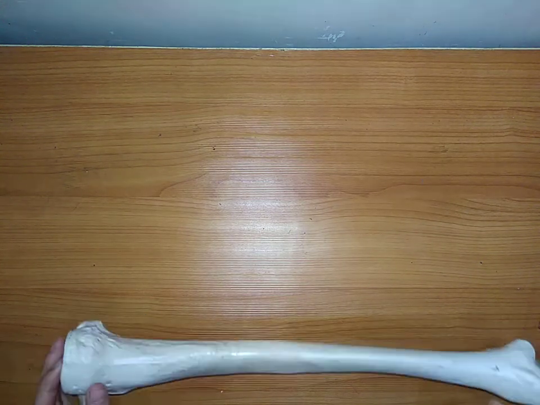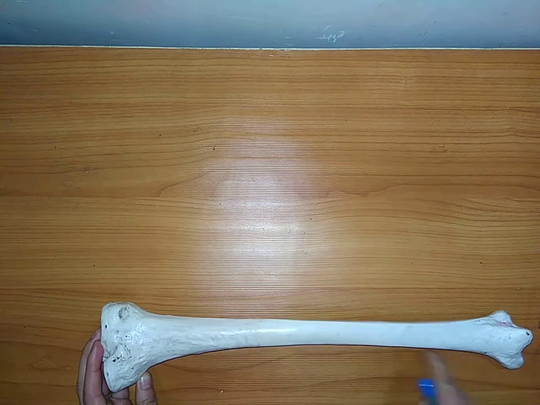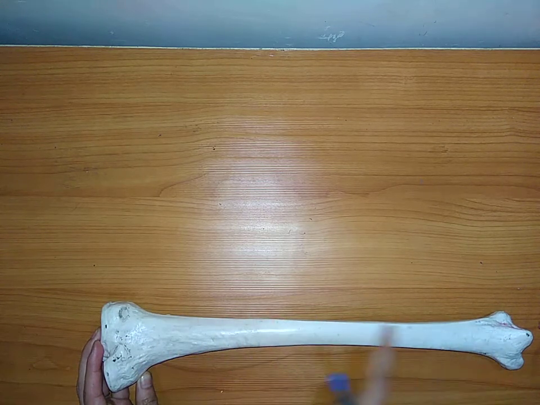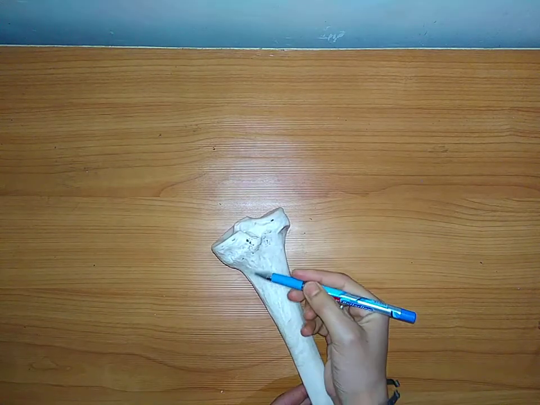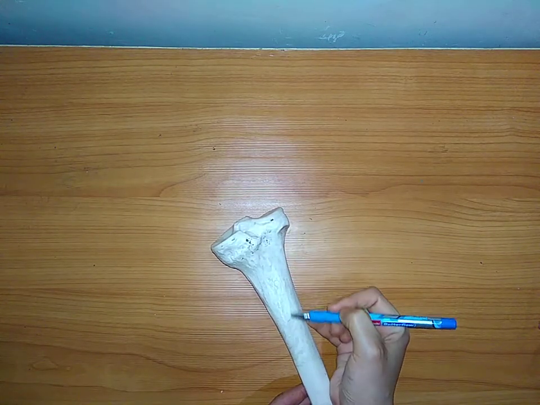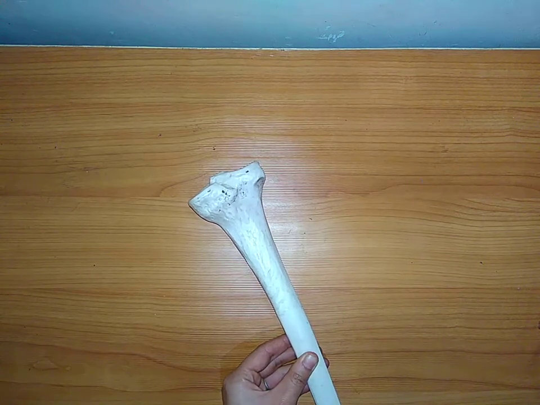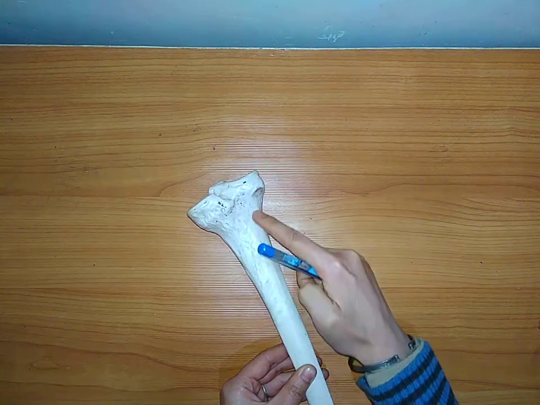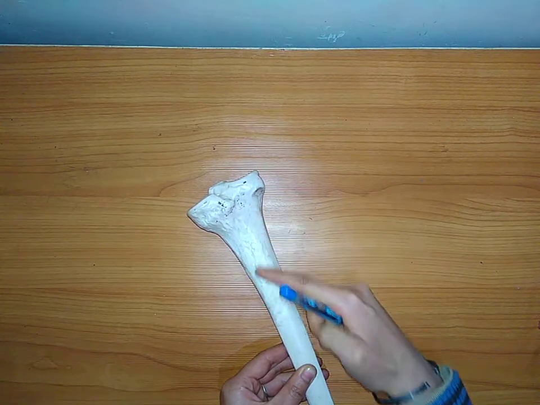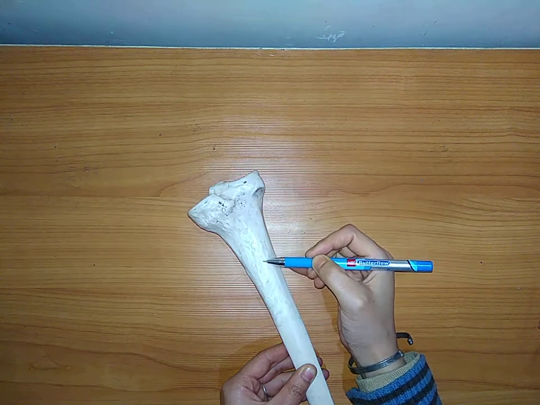Now we can talk of the posterior surface. It is between the lateral and medial borders. The posterior surface is expanded, somewhat triangular in the upper part, and in the lower part it is narrower. In the upper part, it has a roughened line. As you can see, this is the roughened line, and it is called the soleal line.